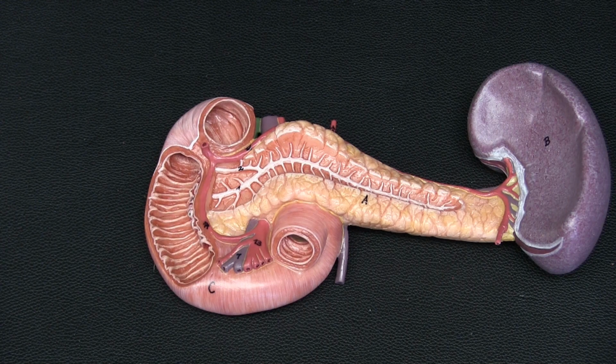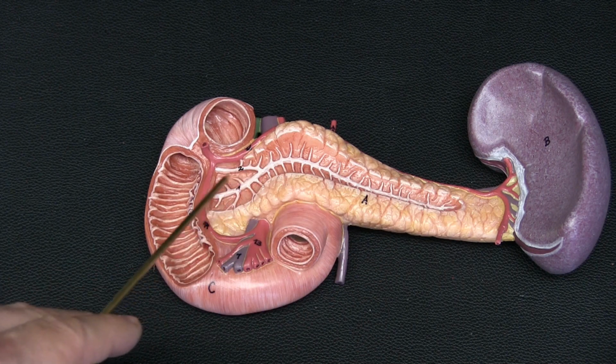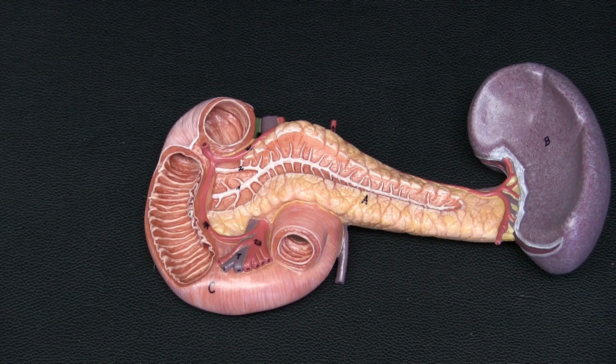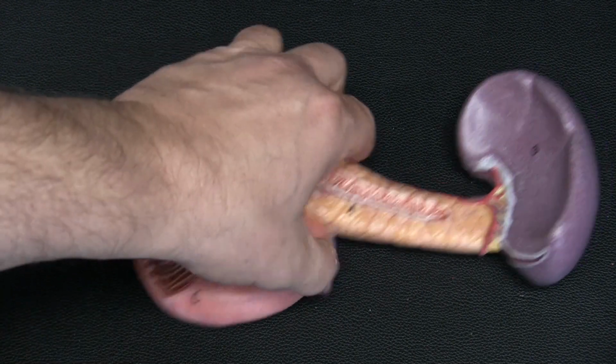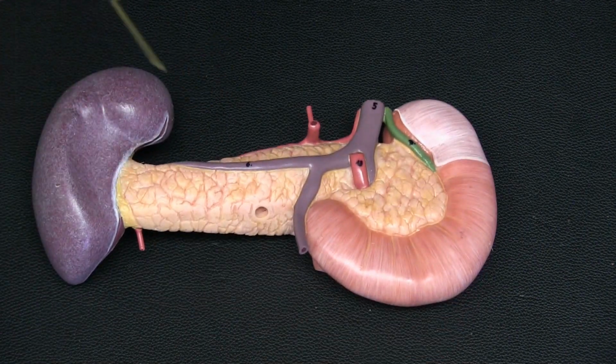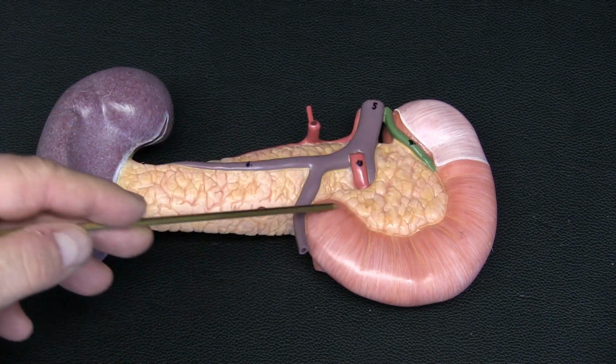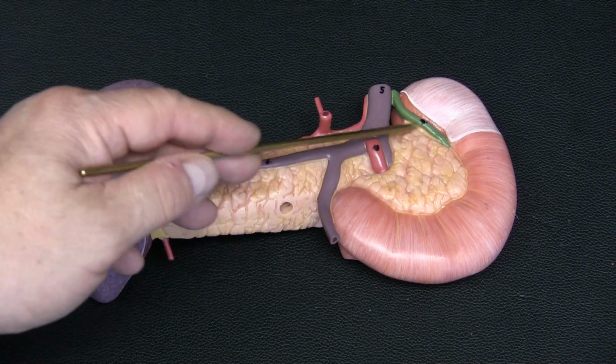Now the pancreas is interesting in that it is both an endocrine organ, releases some substances into the blood, and an exocrine organ, releases some substances into the ducts that then move to the duodenum. The exocrine pancreas releases digestive proenzymes that get activated when they hit the slightly acidic environment of the duodenum, and the pancreas, we flip it here, is described as having a head here that's kind of surrounded by this C shape of the duodenum.